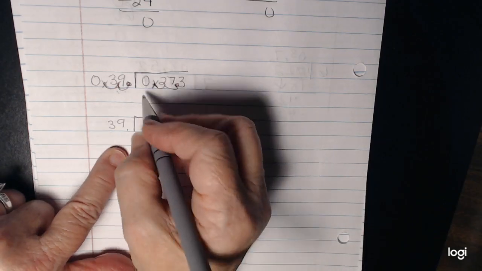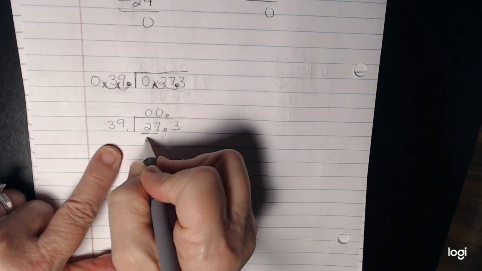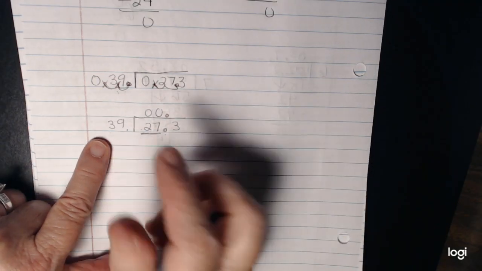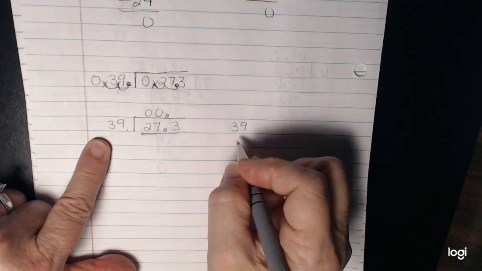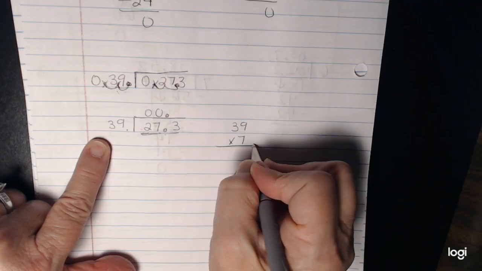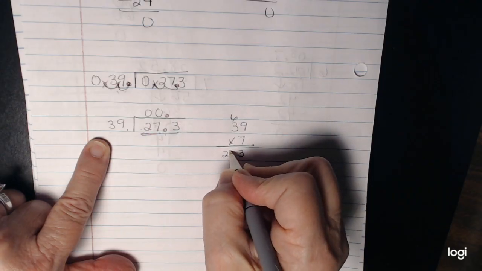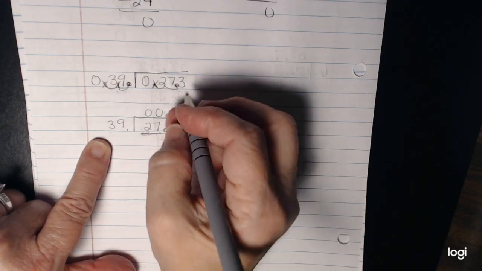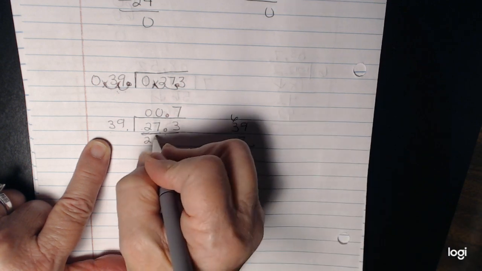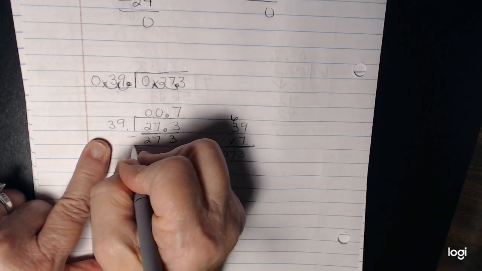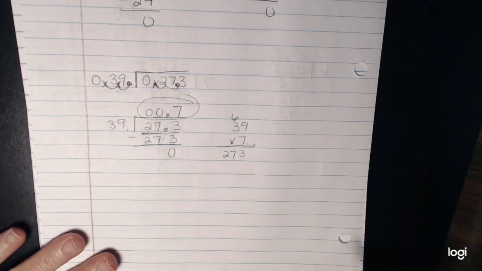39. Ooh, it cannot go into 2. Ooh, it cannot go into 27. I think if I take 39 times 7, let's see, 63. Oh, look at that. So it comes out even by multiplying it by 7. And I subtract. So my answer is 7 tenths.